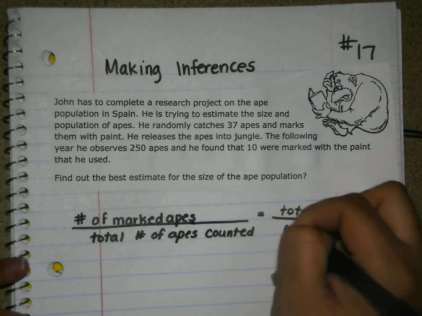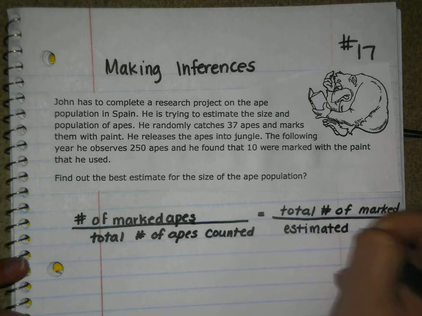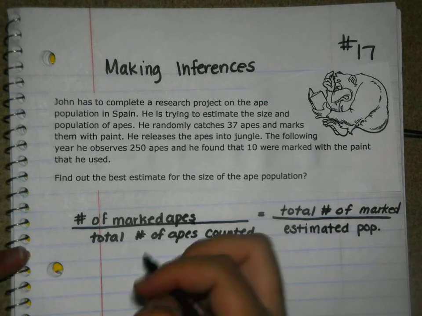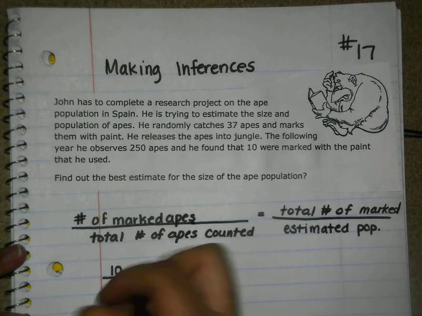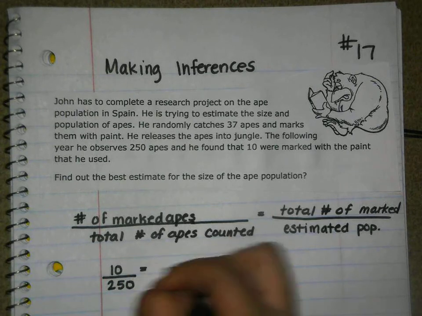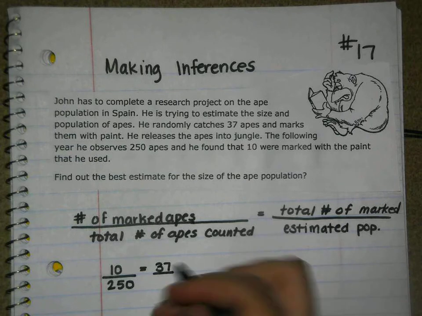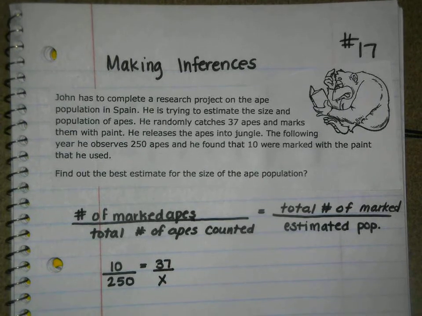So you can see where this is similar to our population questions, right? So we had 10 marked apes that we caught over the 250 that we counted, is equal to the 37 that we originally caught and marked over the x, or the question mark, because we don't know how many apes are in this population.